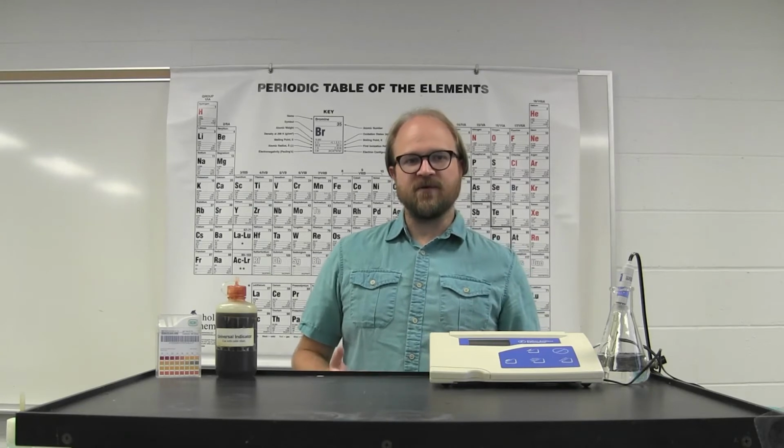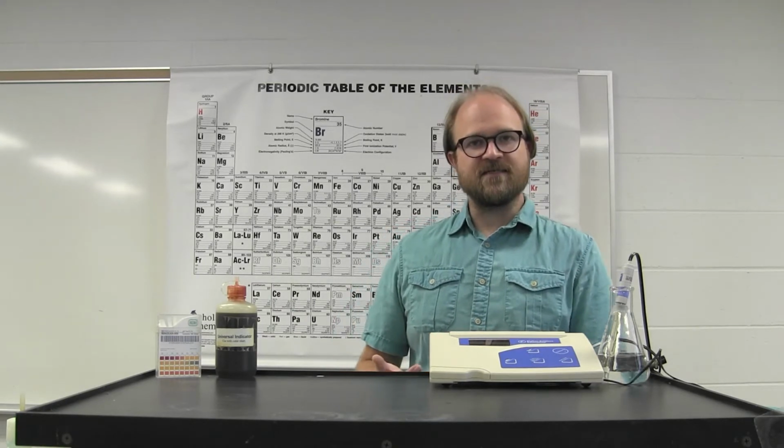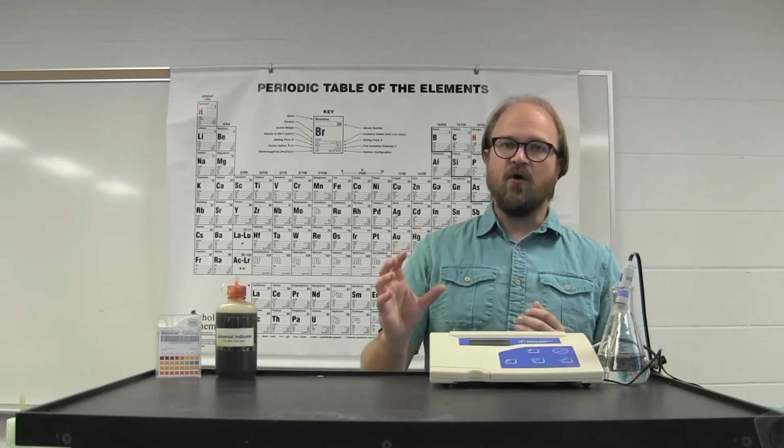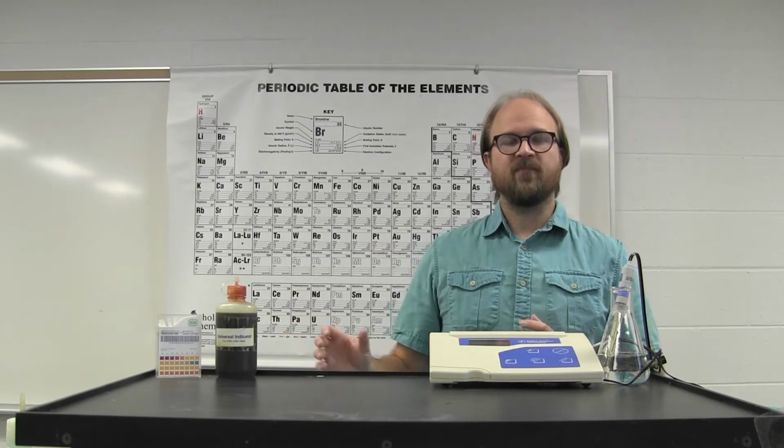This second experiment that's focusing on acid-base chemistry is a little bit more in-depth than the first one that you did for the last experiment. In the last experiment, you were looking at the overall chemical reaction of an acid and a base: the H+ acid ion reacting with the OH- base ion to form water.